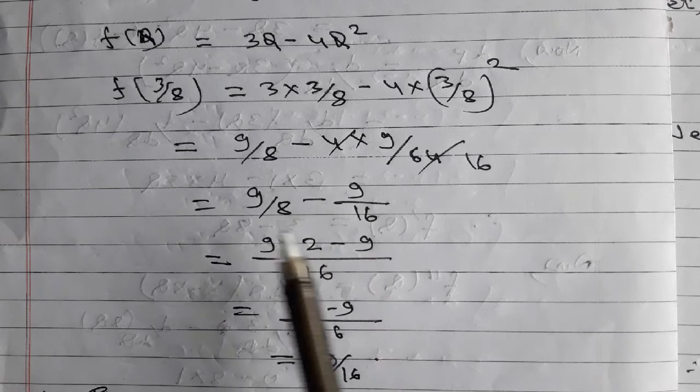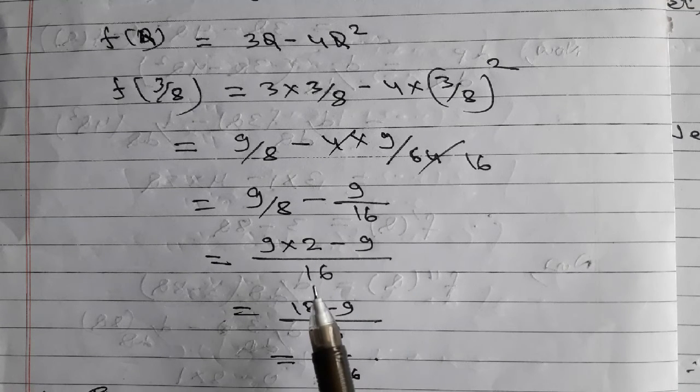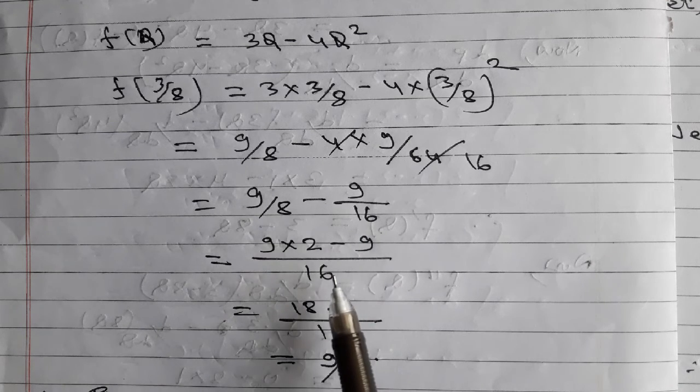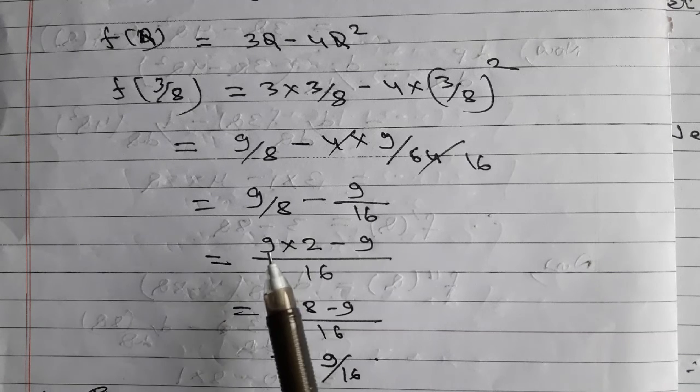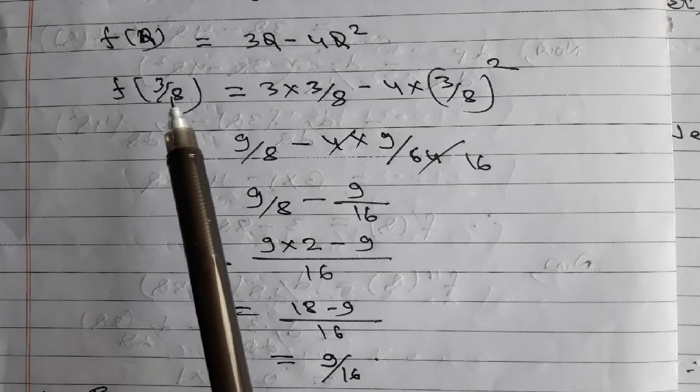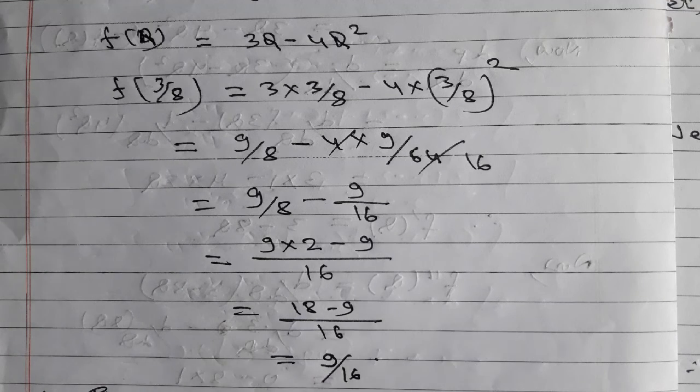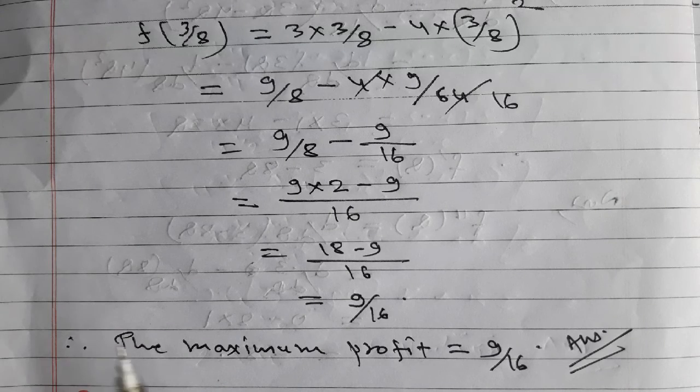9 by 8 minus 9 by 16. Taking the difference, the LCM of 8 and 16 is 16. Dividing 16 by 8, we get 2, and 2 into 9 is 18, minus 9, divided by 16. 18 minus 9 is equal to 9, over 16. So 9 by 16 is the value of the profit function at 3 by 8, that means the maximum value of the profit function is equal to 9 by 16. Therefore, the maximum profit is equal to 9 by 16.